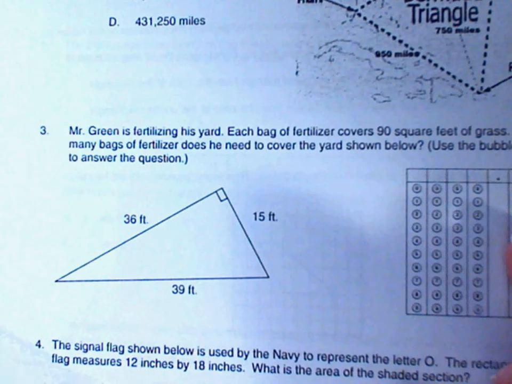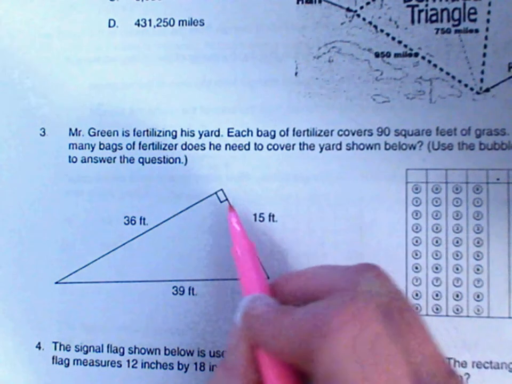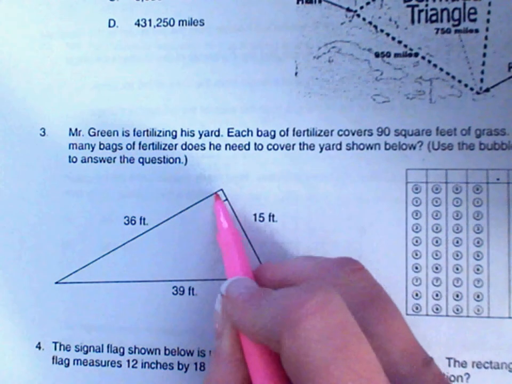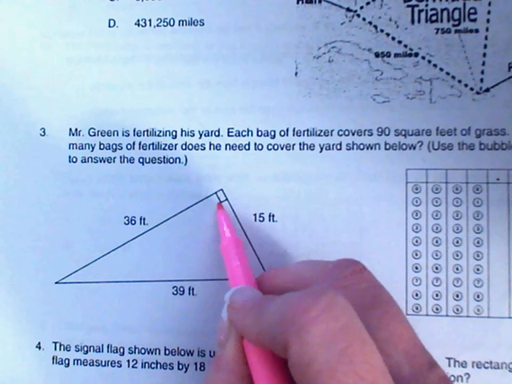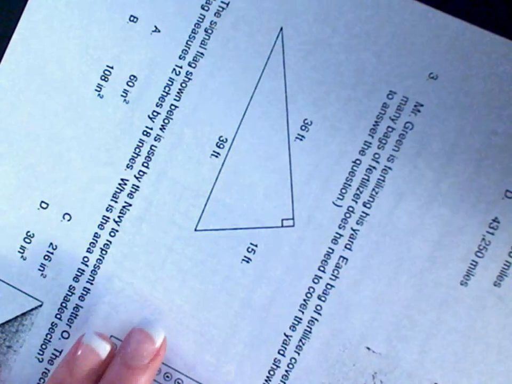I don't have a straight line. Well, if I were to look at my picture carefully, there's a box right here that shows this is a 90-degree angle. If you turn your picture, you can actually see that 90-degree angle. So looks are a little bit deceiving when we're looking at it from the other way.